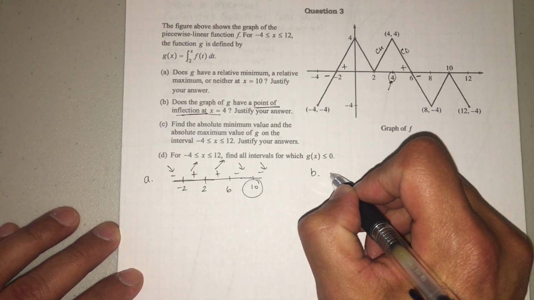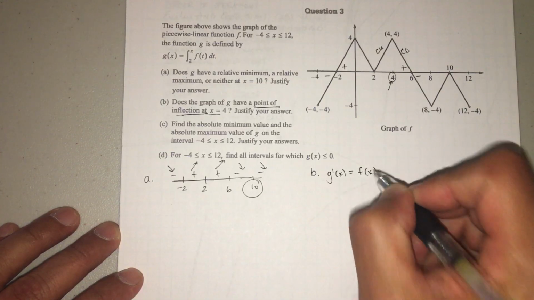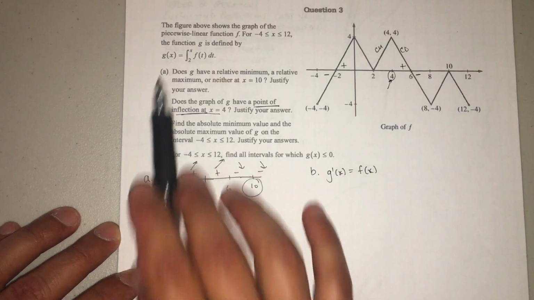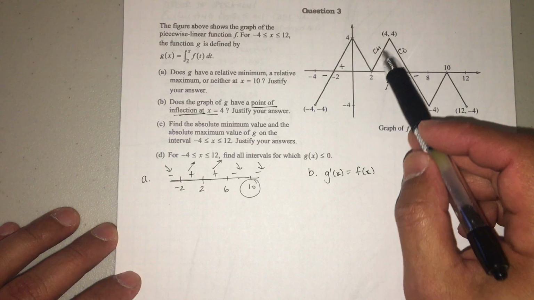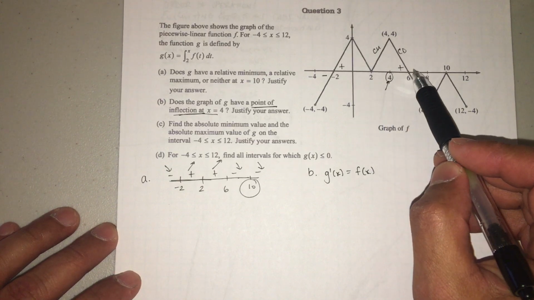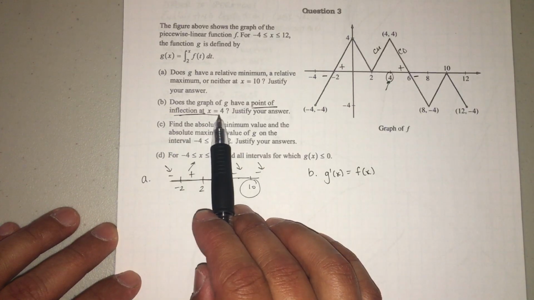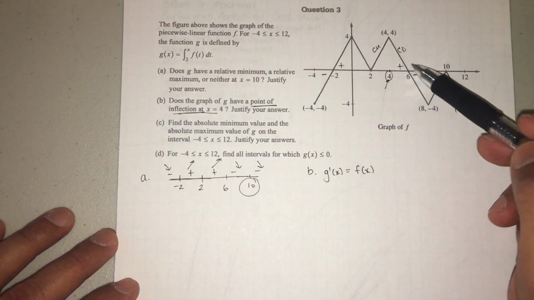And you would say that g prime of x is the graph of f, the derivative of g. But all you have to do is see how it's concave up and then concave down. And you would say g has a point of inflection at x equals 4. Why? Because it goes from concave up to concave down.